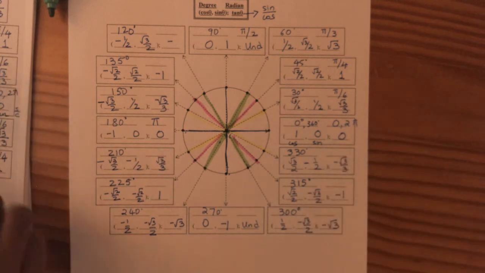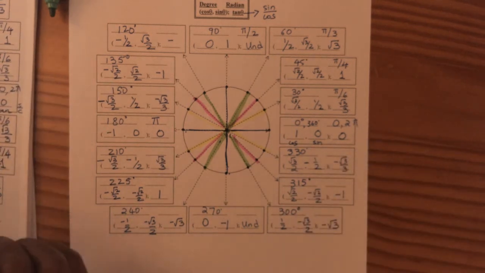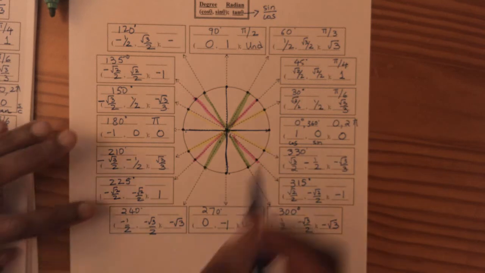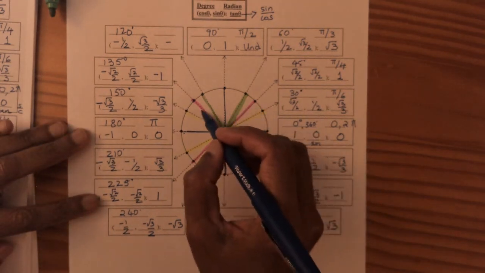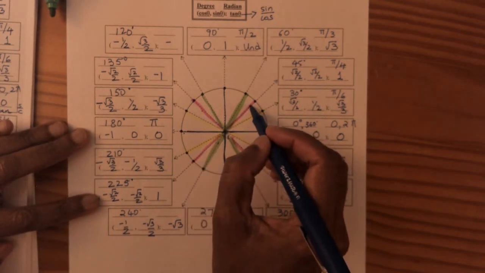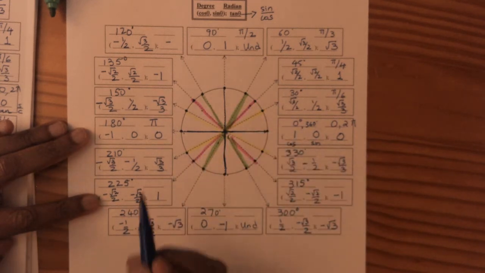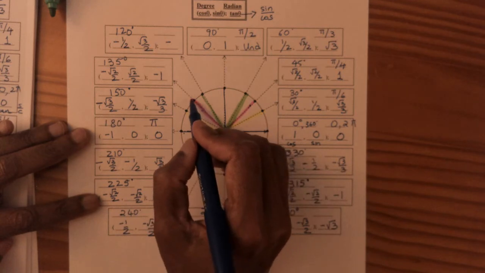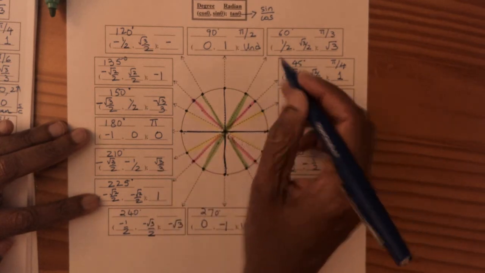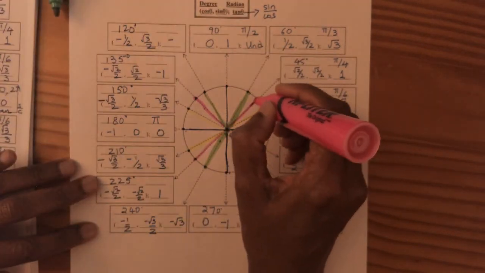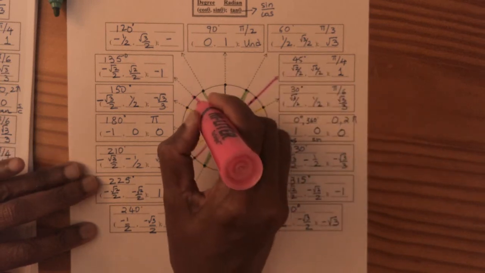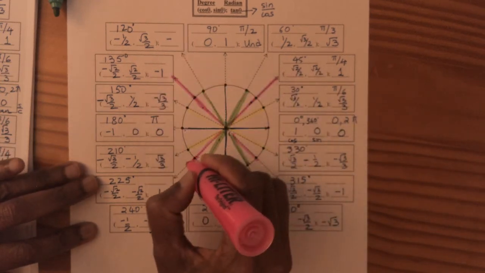Okay. So one thing I would like to do, so that we see a pattern when we're filling it up, is all the pink lines will be some form of pi by 4. When I move from here to here, I've actually moved 2 pi by 4s. So this one is pi by 4. Let me highlight all the pink ones.